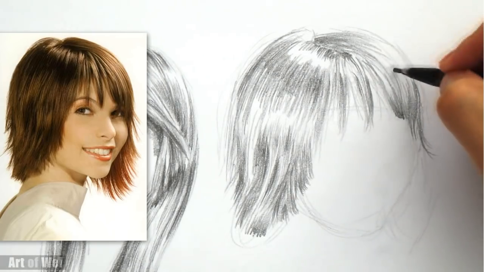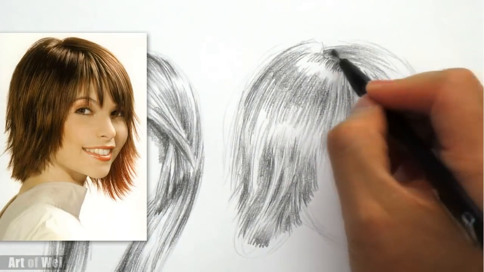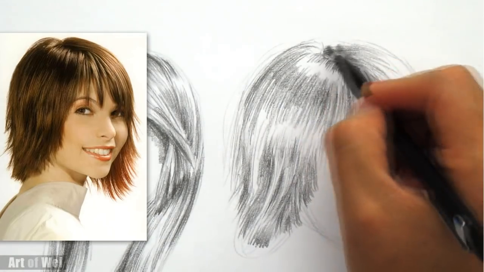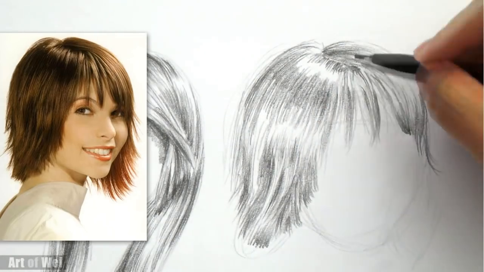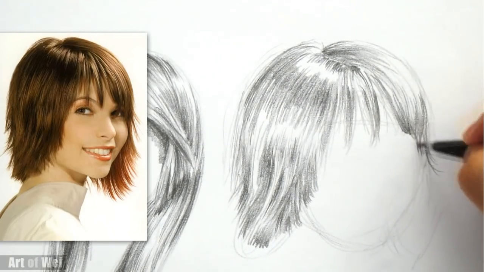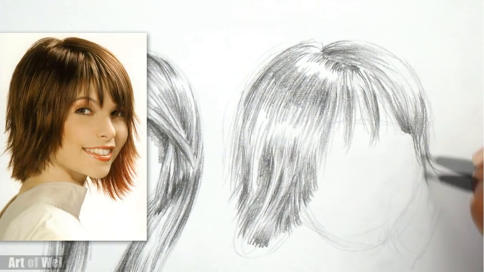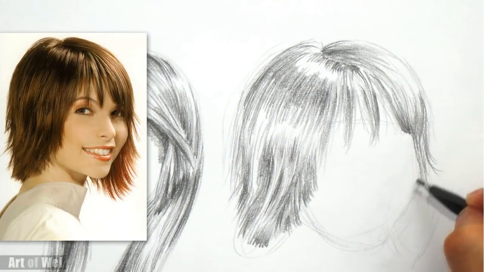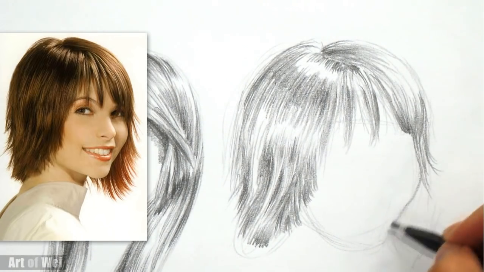So again, not much detail in here, at least not yet. I'm just really trying to get this big clump right here, right? Get this big clump first. And now this face comes down, and then you got a smiley face. Should I just draw that? Yeah, okay, let's do something like that.